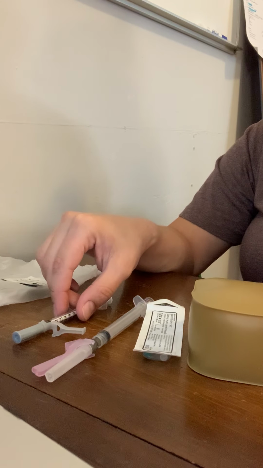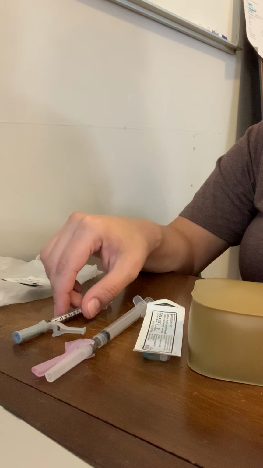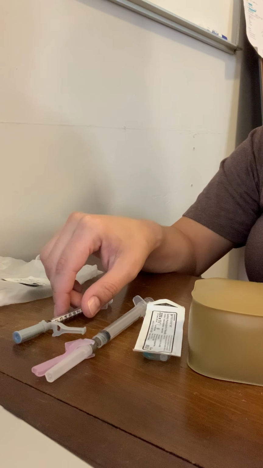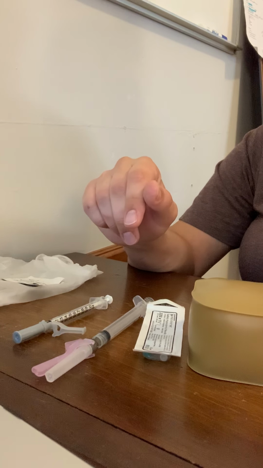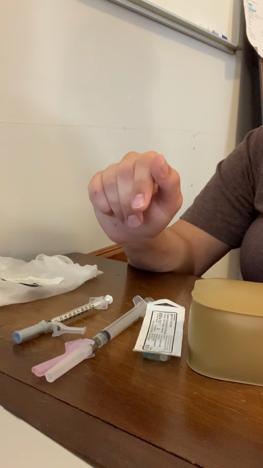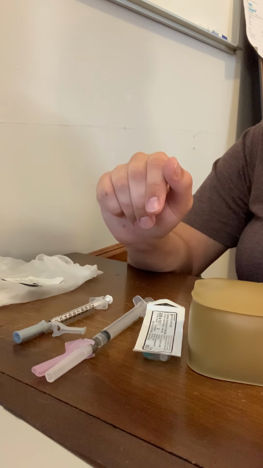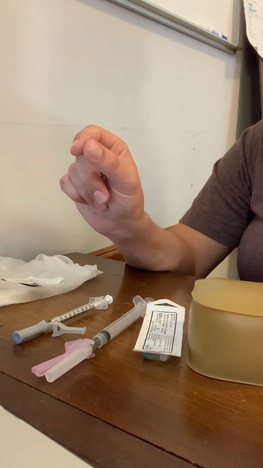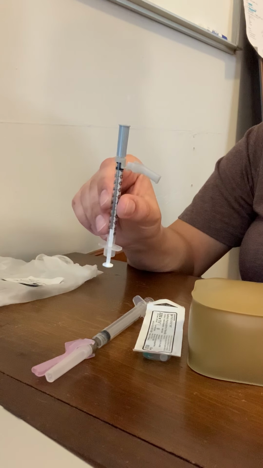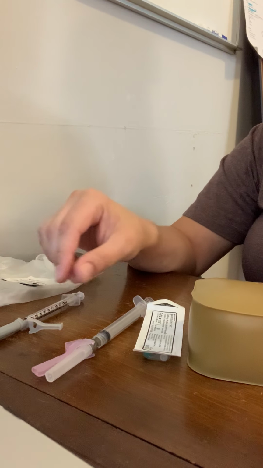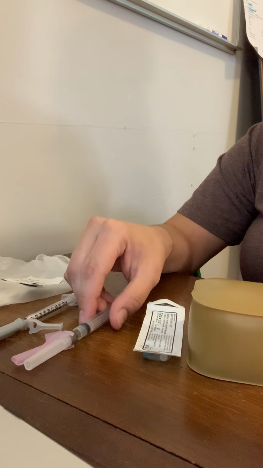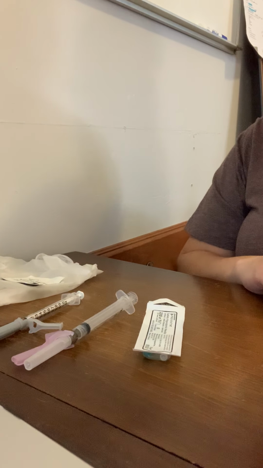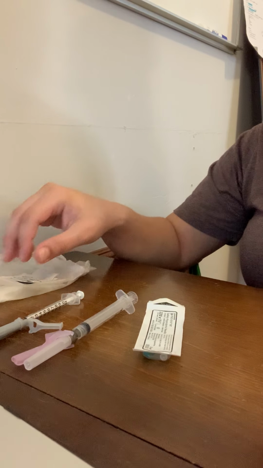And the order was for 25 milligrams of Phenergan, and the vial available is 25 milligrams per 1 ml. So I will just be giving 1 ml of Phenergan. I am using a 1/2 inch needle for my heparin and a 1.5 inch needle for my Phenergan. All right, so I'm going to prepare both of my medications.